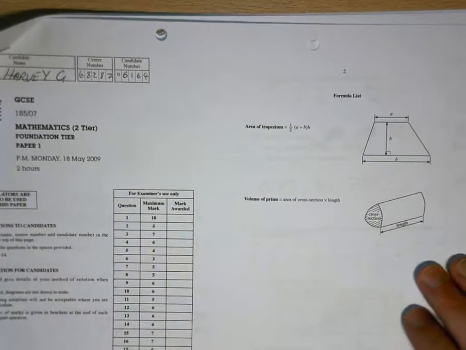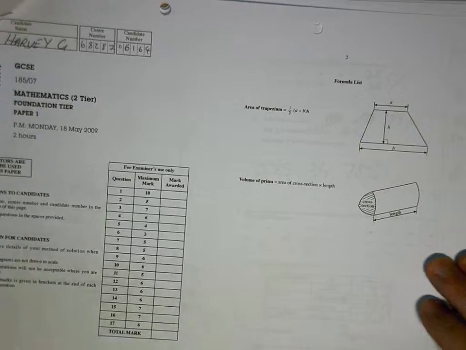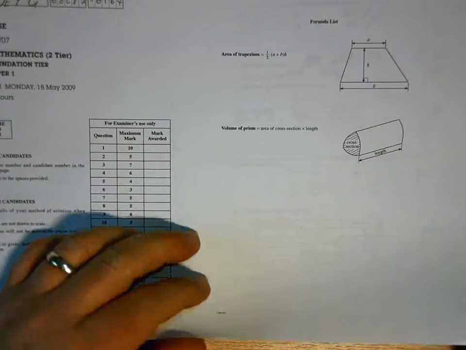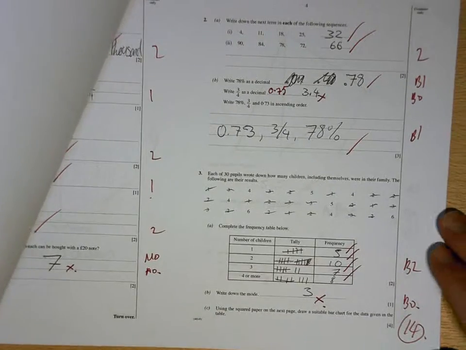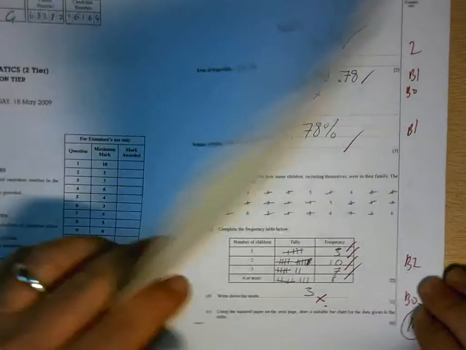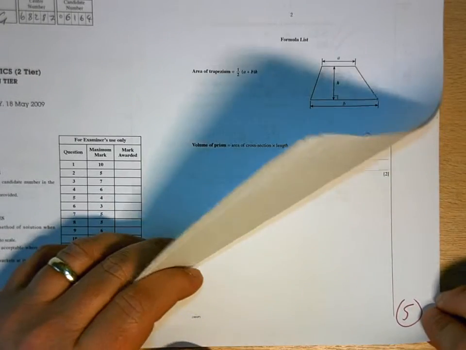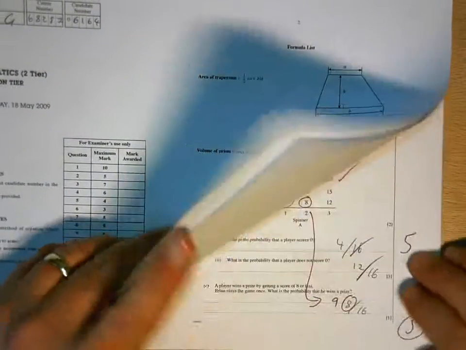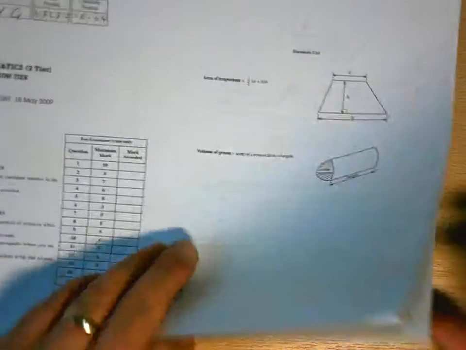Right, so what did I say? Well, 37 was it last time? 36. Well, I think you've beaten that, but I'm still disappointed in what you've done. There's lots of marks you've thrown away. Anyway, 14, 20, 26, 36, 41, 46, 50, 55.